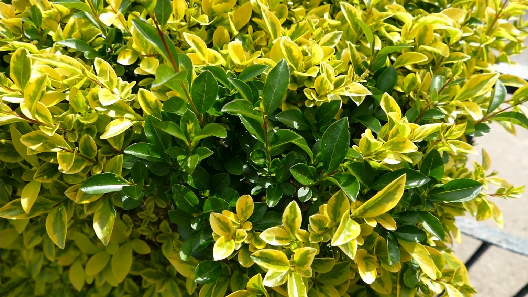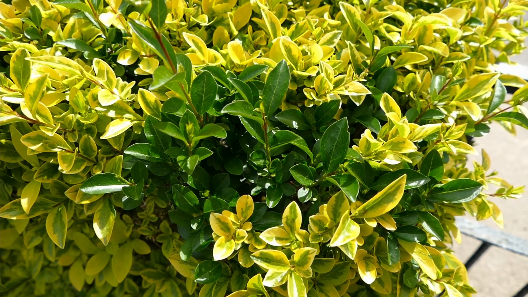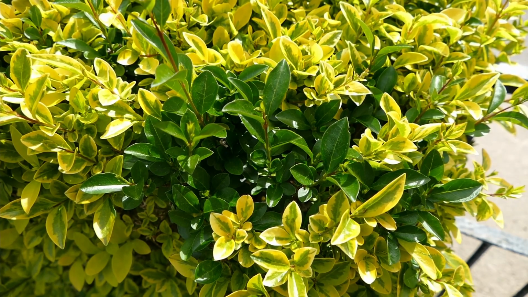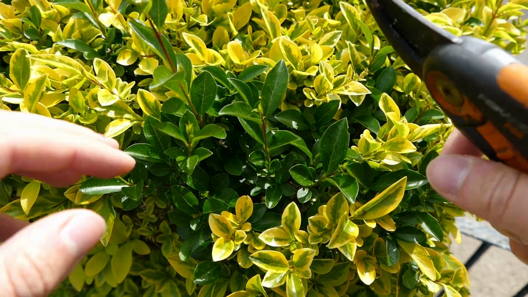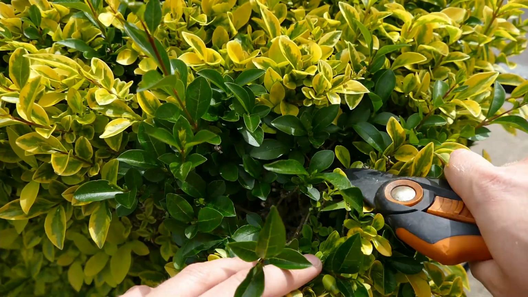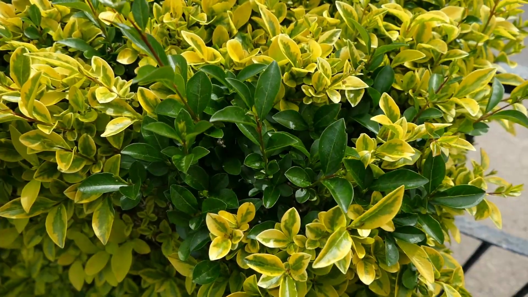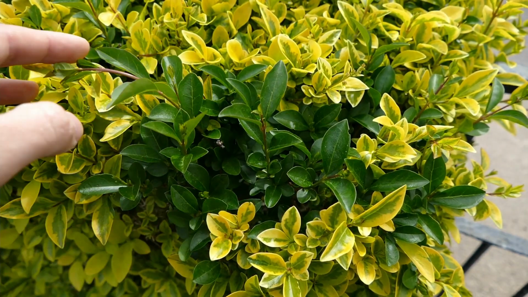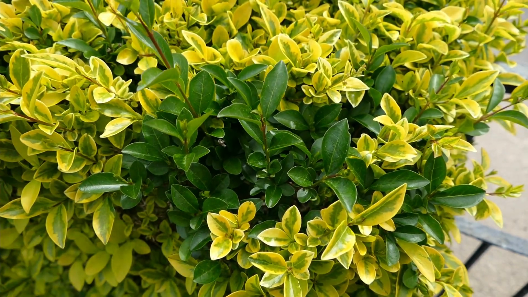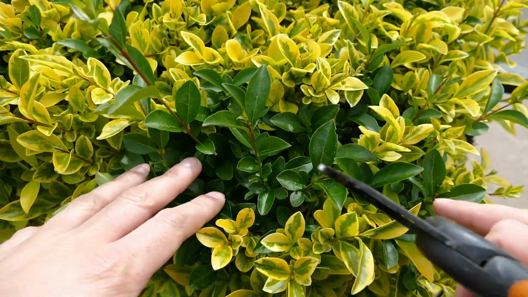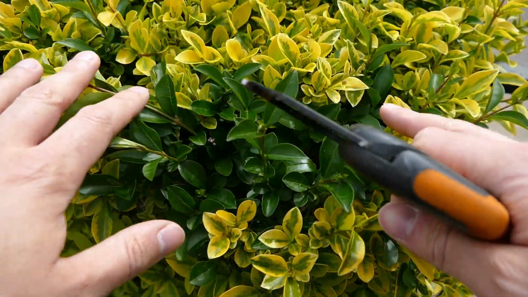Now on a hedge like this, it has reverted in several places. There are several points of reversion, so I need to cut every single one out individually. But what you want to do is track back to the original point of reversion and cut it out at that point. If you don't go low enough down, it will just keep resprouting green, and once a variegated plant goes green, it almost never goes back to the variegated colour. So I need to cut this quite far back because it's not going to become yellow again.